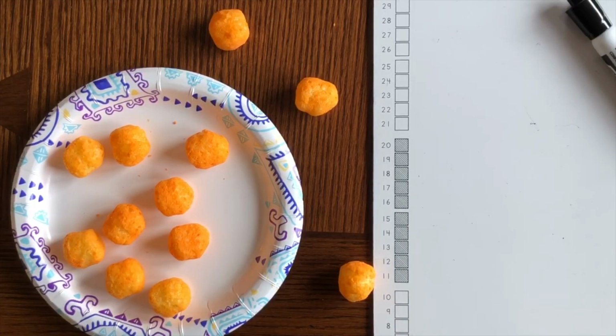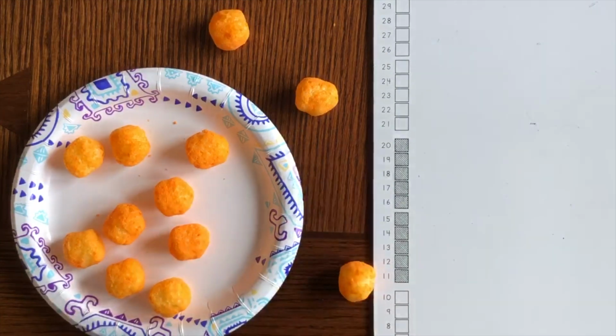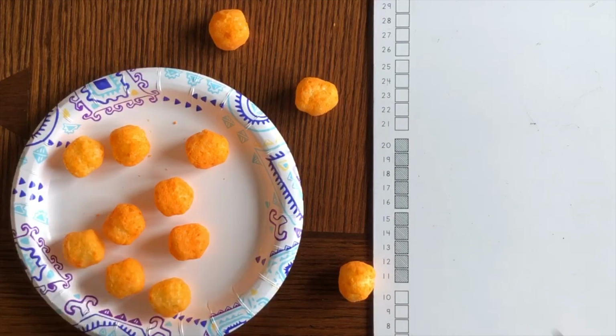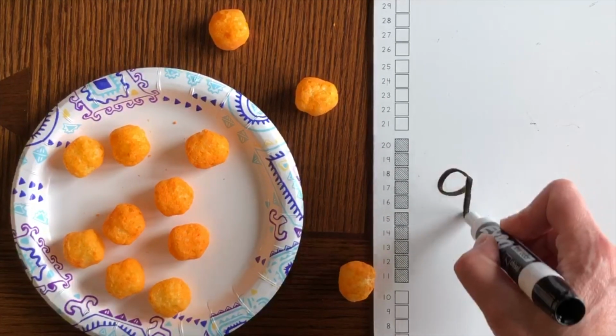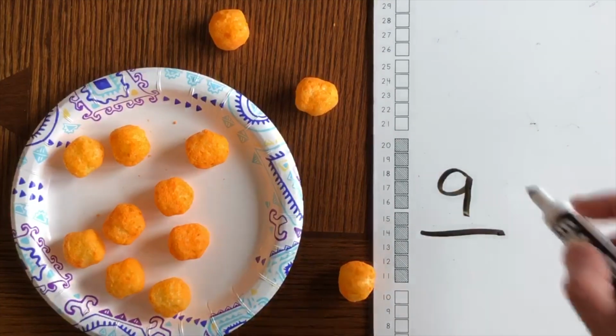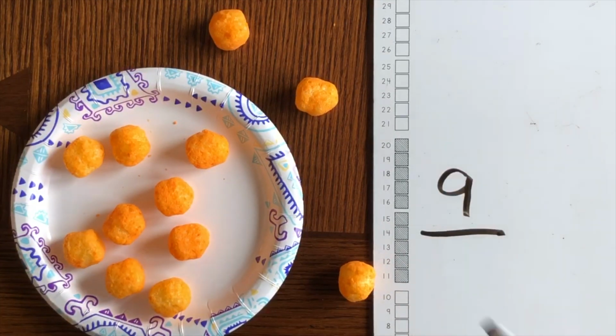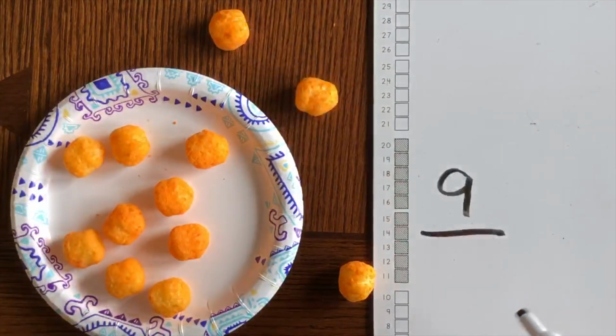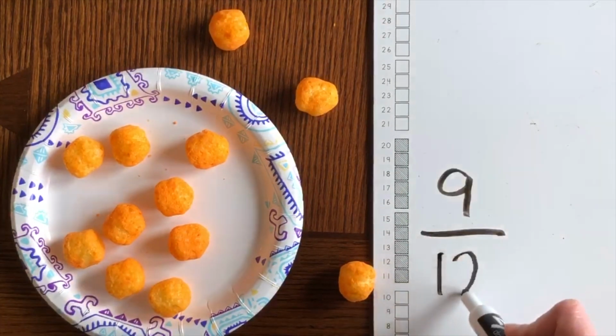And if I wanted to find the fraction for how many cheese balls are on the plate, the first thing I have to do is count how many cheese balls are on the plate. So there's 1, 2, 3, 4, 5, 6, 7, 8, 9 of them on the plate. It's my part, and it's the numerator, so that goes on top. There were 9, and then 10, 11, 12 total. So the 12 goes on the bottom.